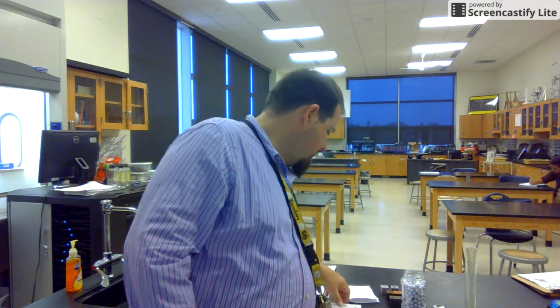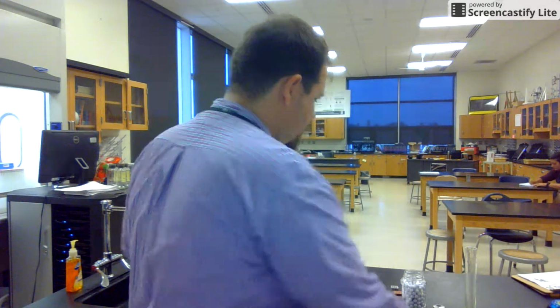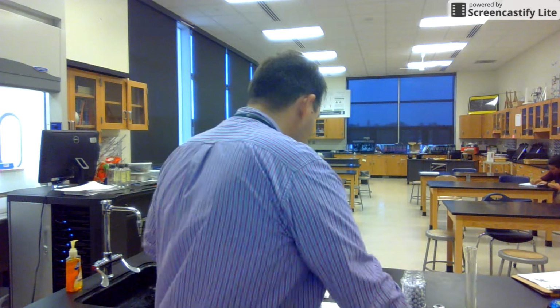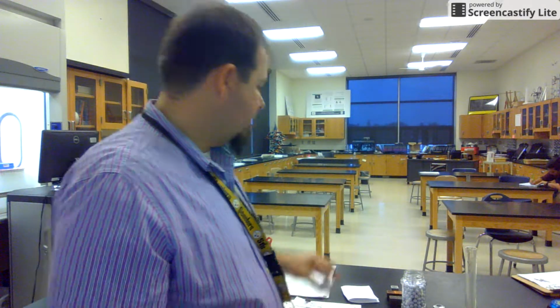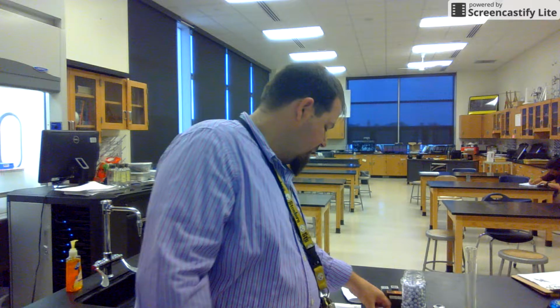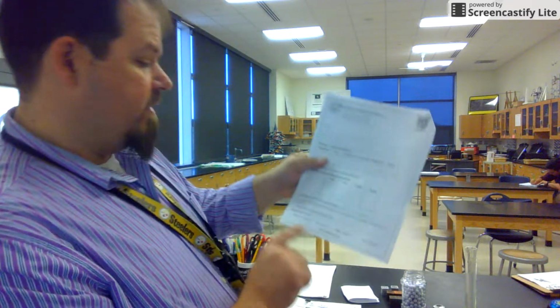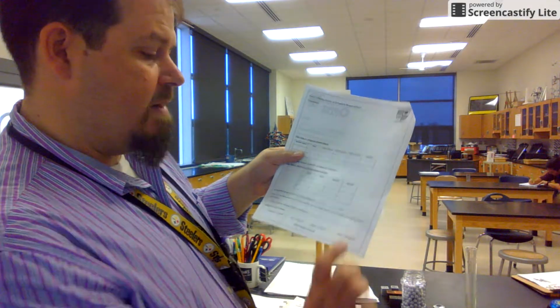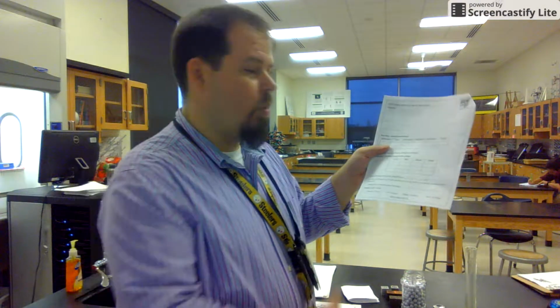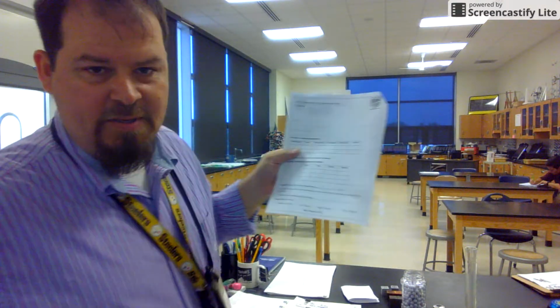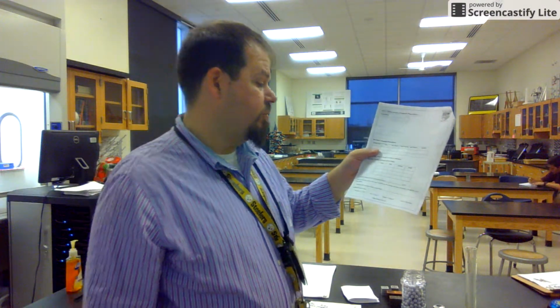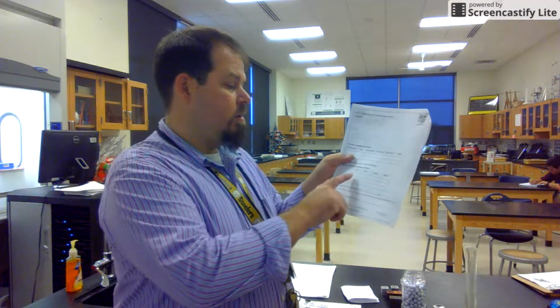What I'm interested in is you using your ruler to find volume, use the balance to get mass, do the ratio of those two things to come up with density. I have included densities of three metals. One of your answers is going to probably be there.